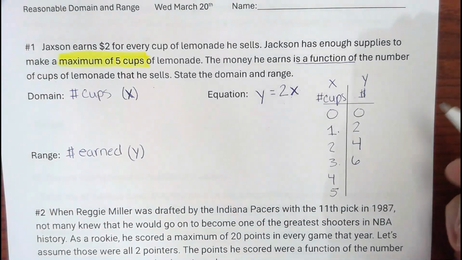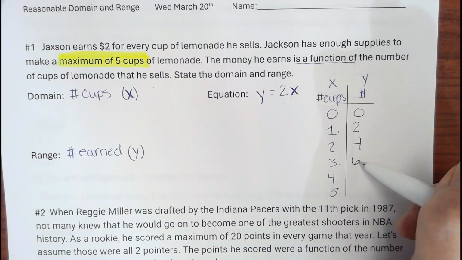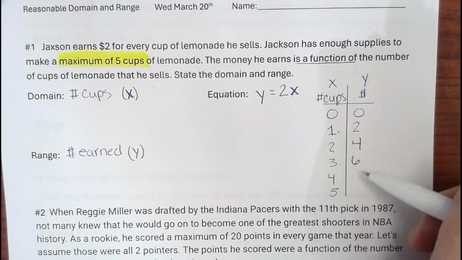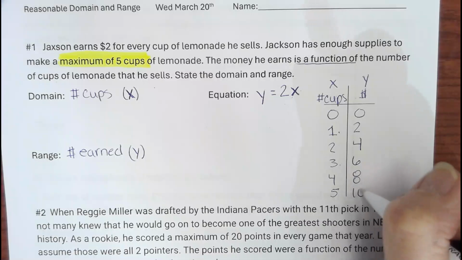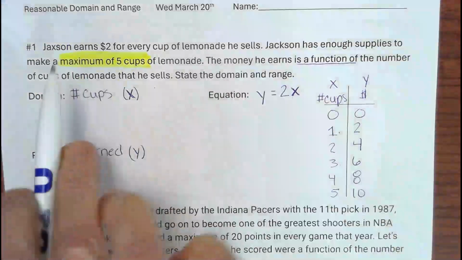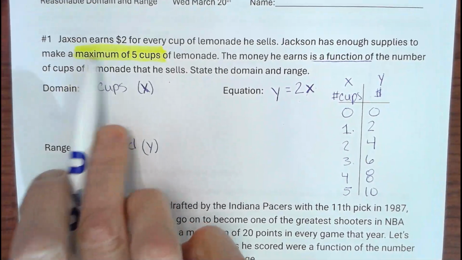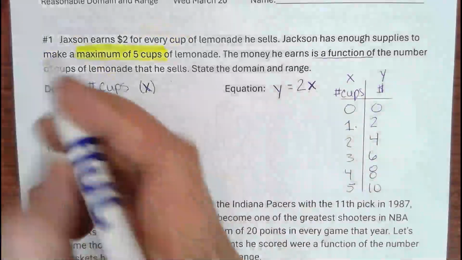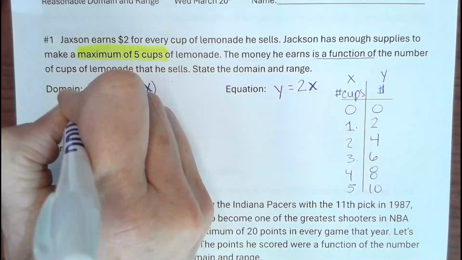These are dollars, by the way. If he sells 3 cups of lemonade, he's going to earn $6. Okay, 4, he's going to earn $8, and 5, he's going to earn $10. And that's all we can do because the problem states that he has a maximum of 5 cups of lemonade that he can sell. So let's list our domain, 0 through 5 with commas.